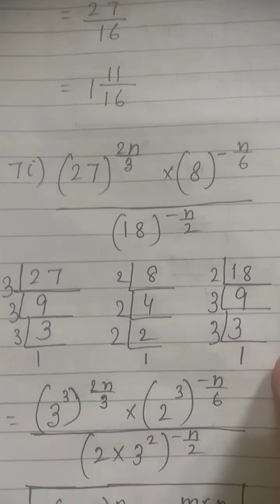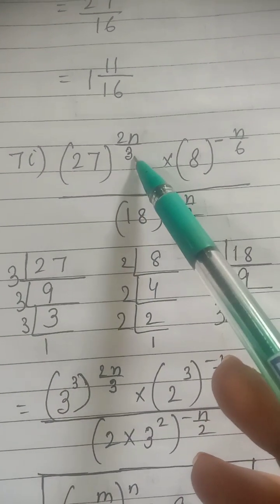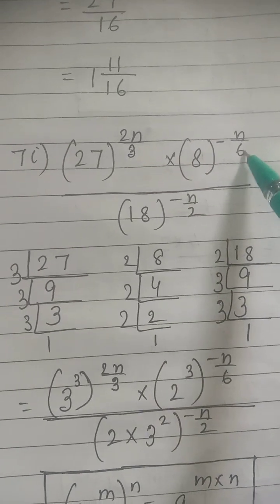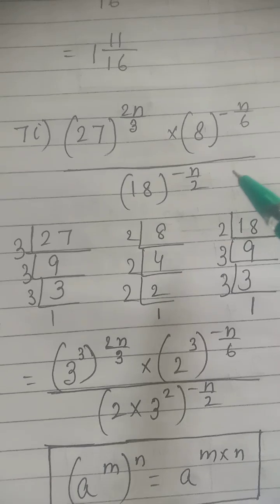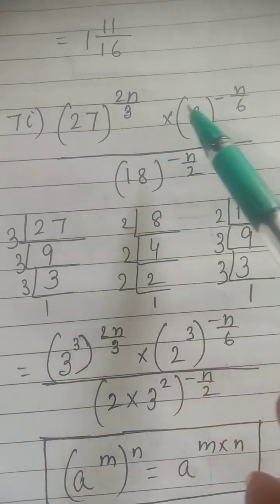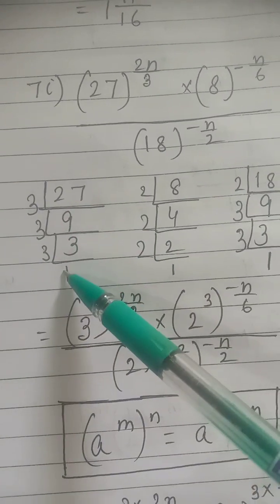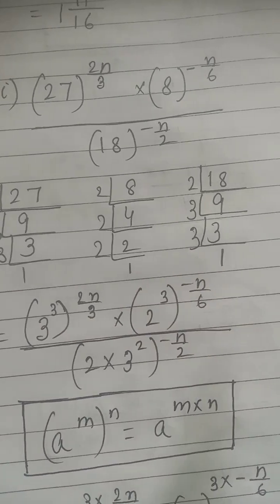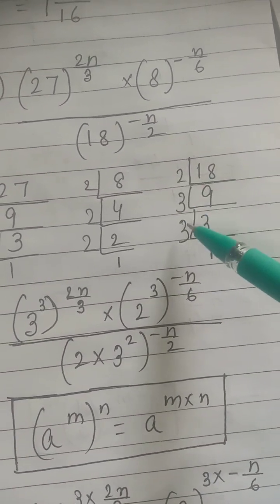Now the next question is 27 to the power 2n/3 into 8 to the power -n/6 divided by 18 to the power -n/2. Now we'll do the prime factorization of each: 27, 8 and 18. So 27 we find 3's cube, 8 we find 2's cube, and 18 we find 2 into 3 into 3.